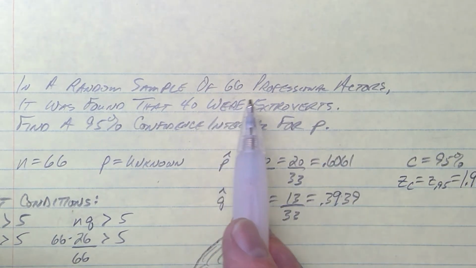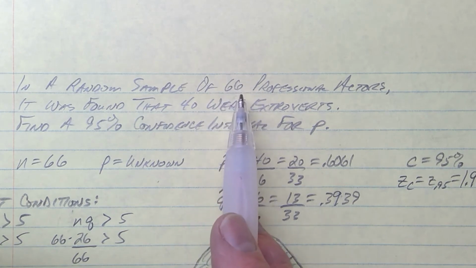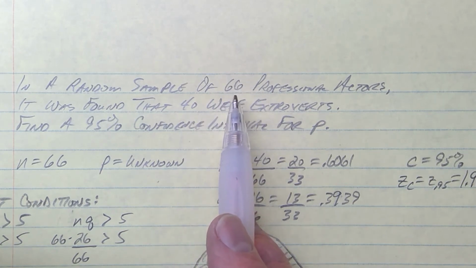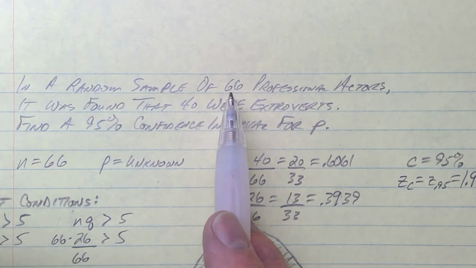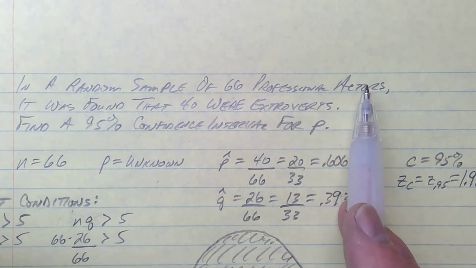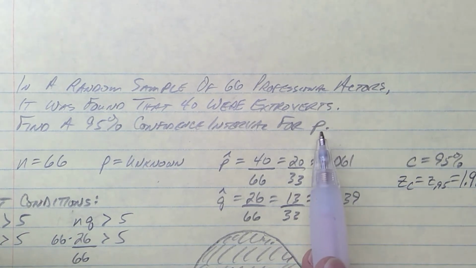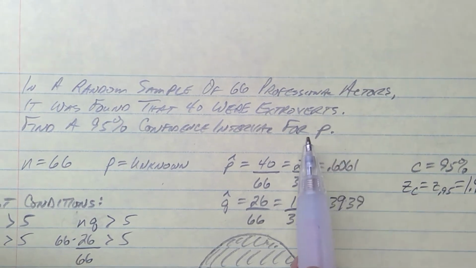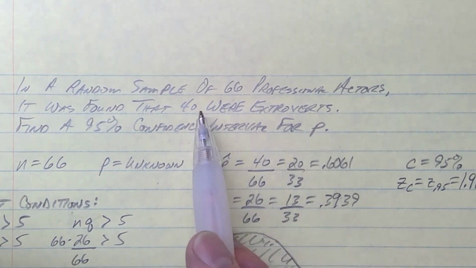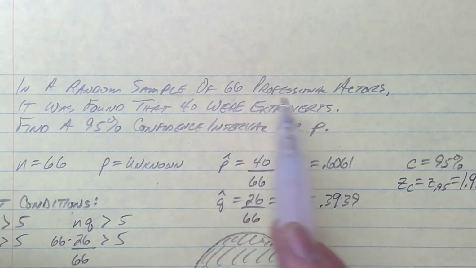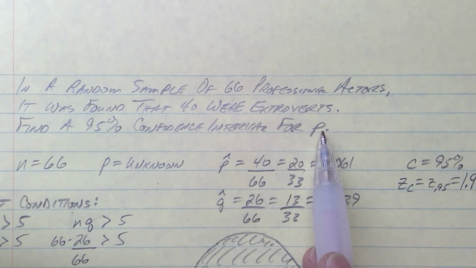I can grab a small sample of 66 actors, and I can test them and find out that 40 out of 66 were extroverts. But this is p hat. This is our best guess at what the true proportion of extrovert actors is. We'll never really know what p is because we don't have time to gather up all the actors. The best we can do is p hat, 40 out of 66. That's our best guess at what p would be.